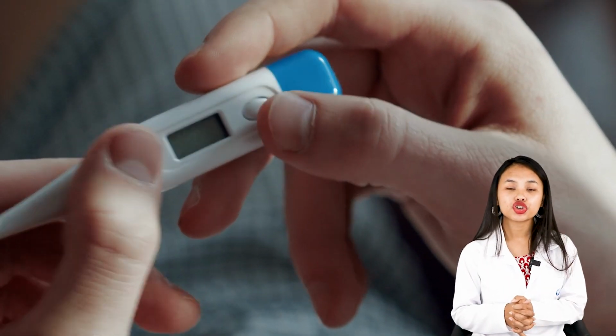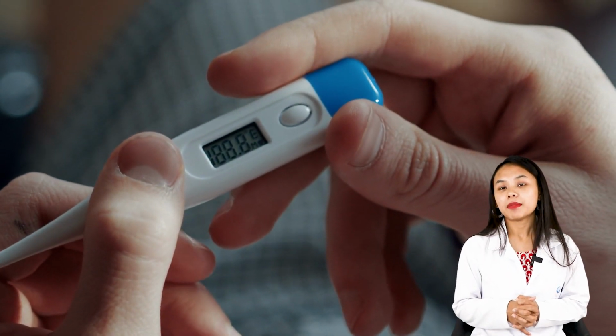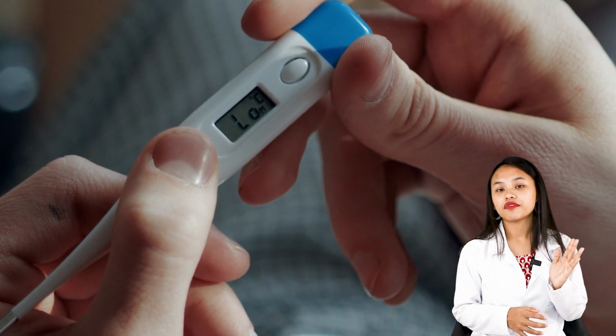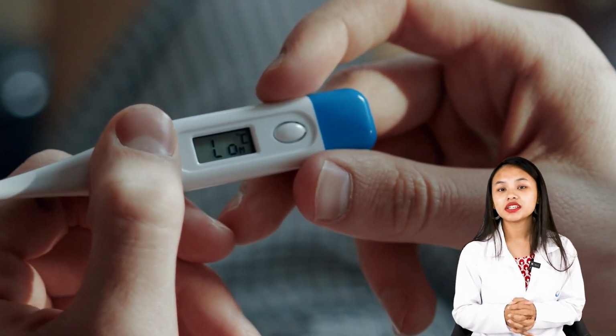The temperature of the solution must be about 105 to 110 degrees Fahrenheit, because by providing a lukewarm solution, it will prevent chilling of the patient, which can lead to discomfort.